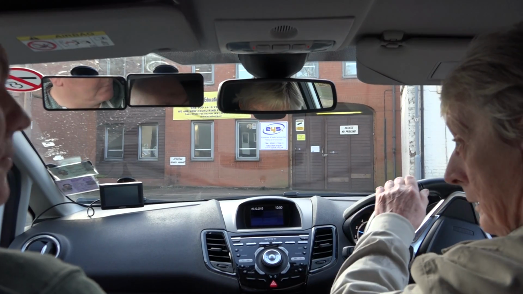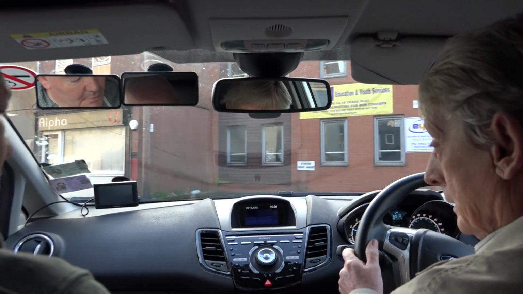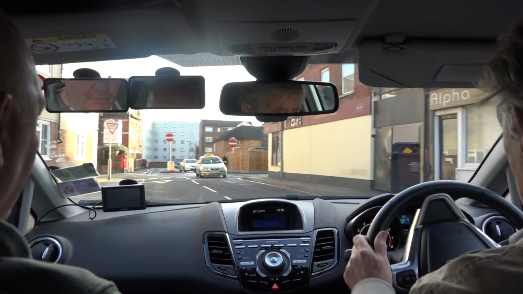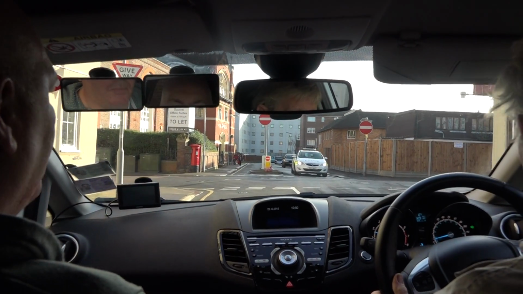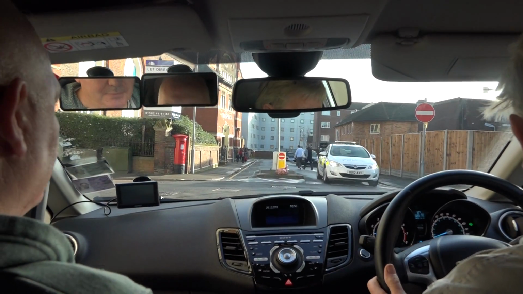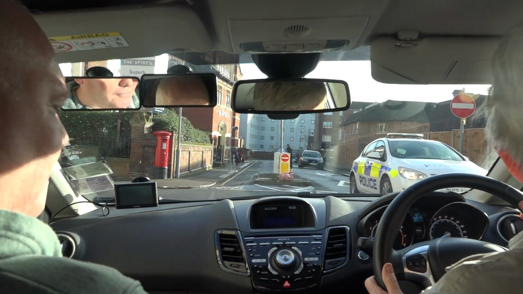And we're going to be turning right, please, Tony. So when we're turning right, it's nice wide turns. Don't forget, we're going to be using the pull-push method. I've only done a couple of these junctions. Do I have to give way to that police car? You do have to give way, well done.